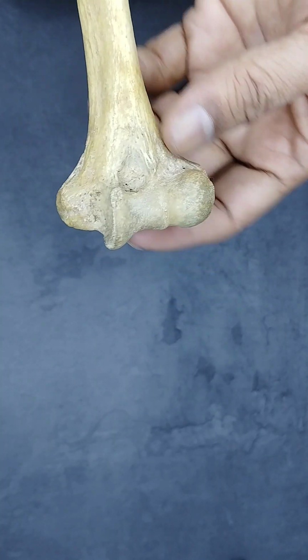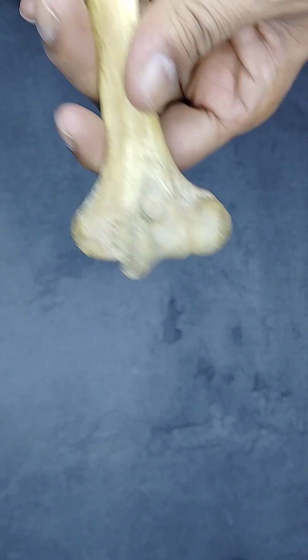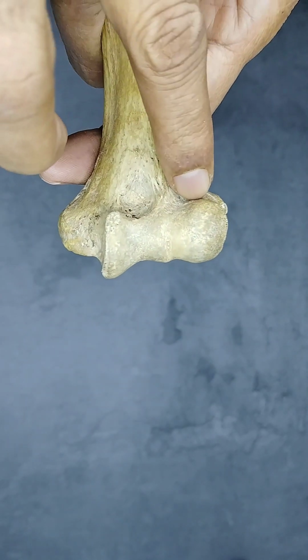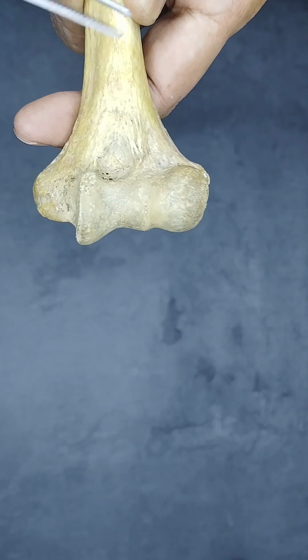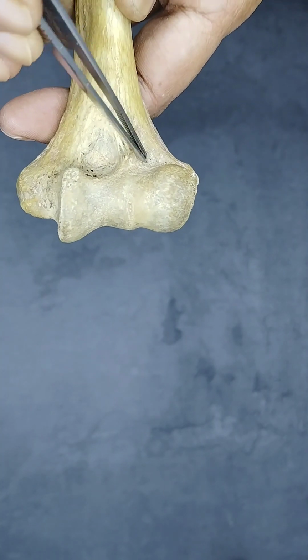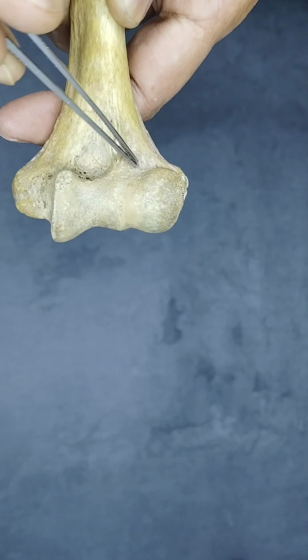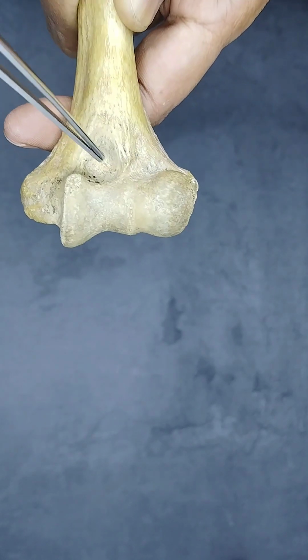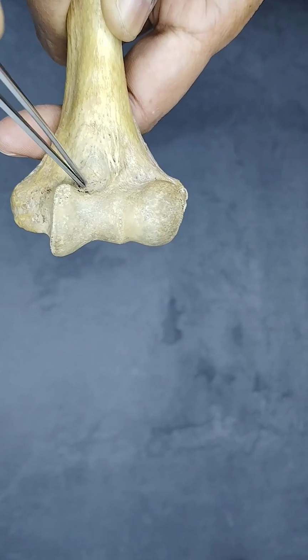Another important thing, apart from the trochlea and capitulum: you can also observe that in the anterior part of the lower end there are two fossae. This is one fossa, and this is another fossa. This lateral fossa is meant for the accommodation of the head of the radius. That is why it is called the radial fossa. And the medial fossa is called the coronoid fossa.